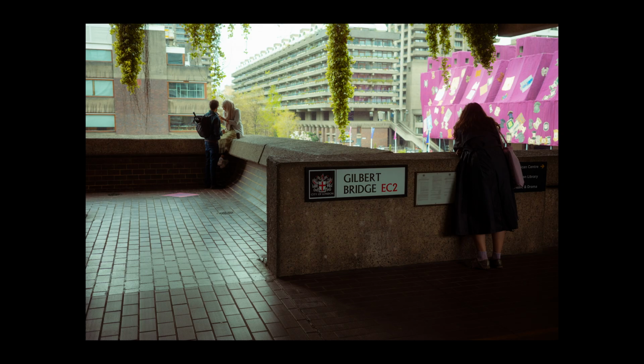Just keep in mind that when you're using auto ISO with minimum shutter speed in Aperture Priority mode, your camera has your back up to a point. If you wander into a really dark scene and the ISO hits the maximum value that you've set, in this case it's 3200, but there's still not enough light, your camera will start slowing down the shutter speed to compensate, even if it means going below your minimum shutter speed. It's like your camera saying, I've done all I can with the ISO, but we still need more light, so I'm gonna have to compromise the shutter speed.